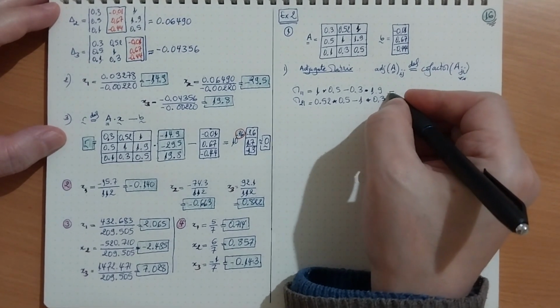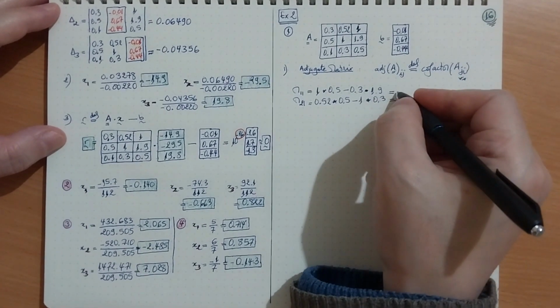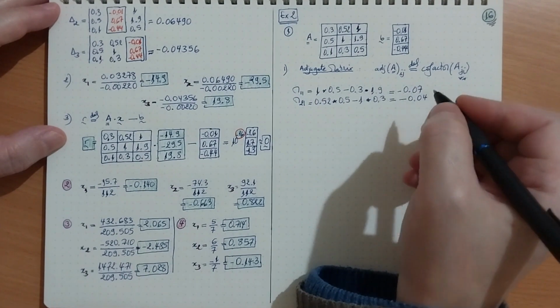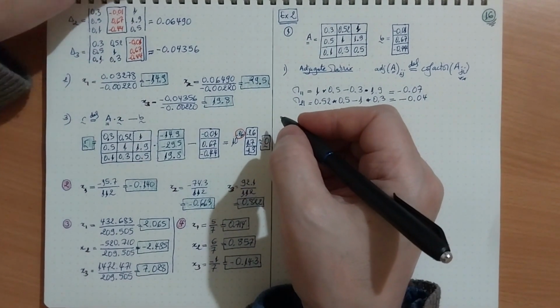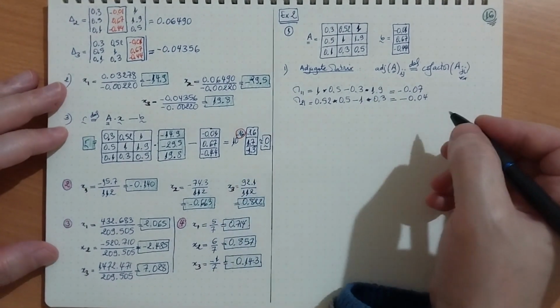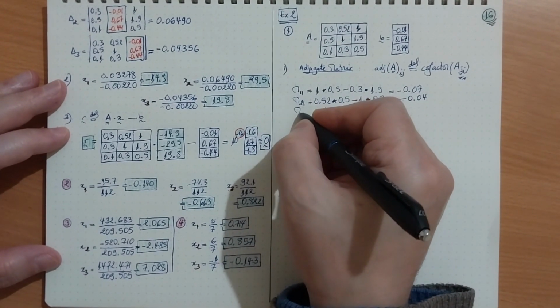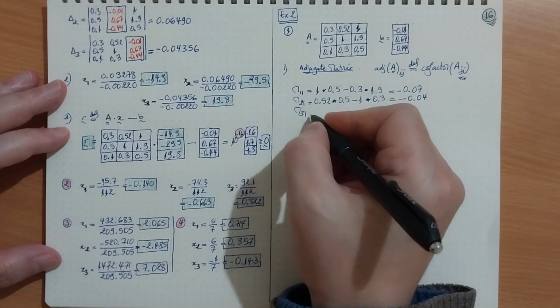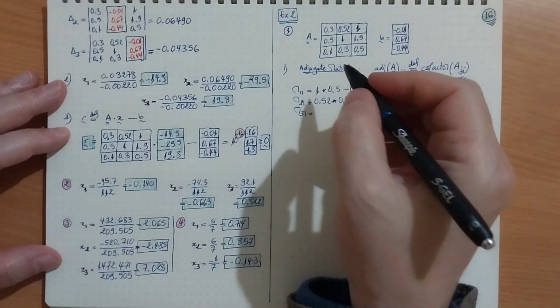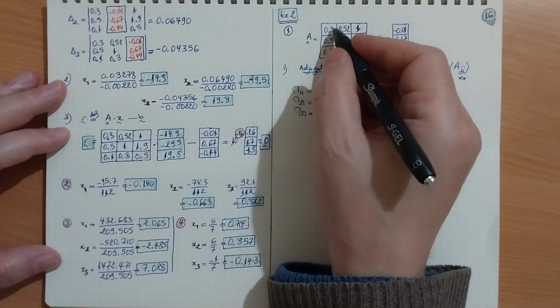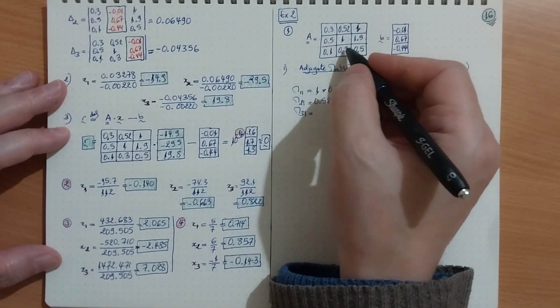Here we find, I have my notes in front of me, minus 0.07. You can, of course, check the result with me or later with the calculator. So the third element in the first column. We eliminate the third row and the first column. So this is the minor.